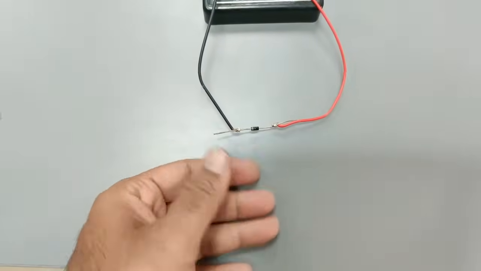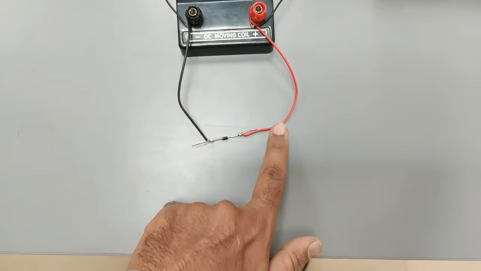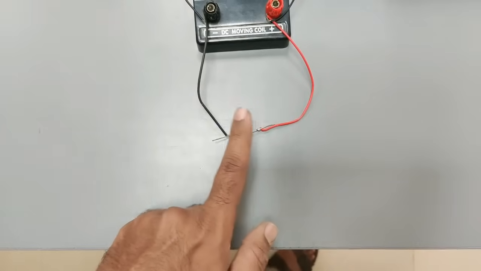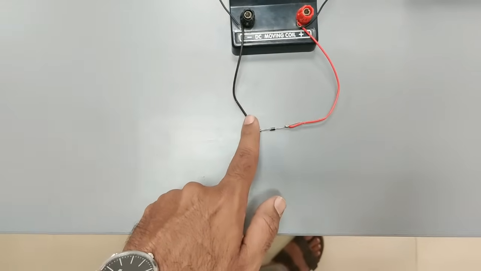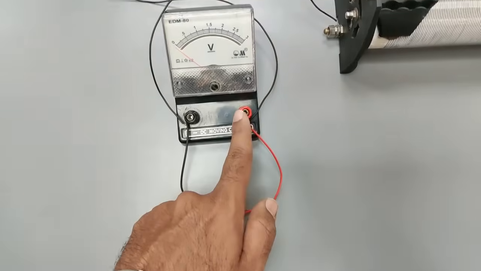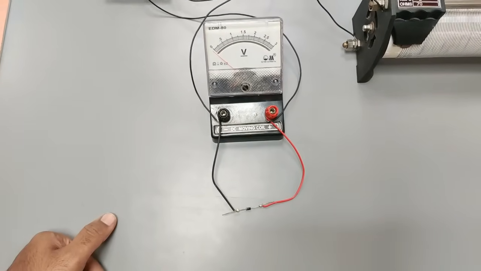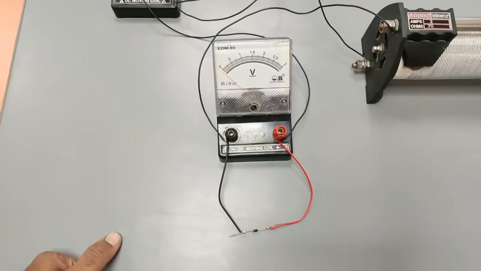So the P side of the diode, you can understand here, I have used red color wiring. This is the positive of the diode, the P side of the diode, and this is the N side of the diode, the black color wire. So the P side of the diode is connected to the positive terminal of the voltmeter, and the N side of the diode is connected to the negative terminal of the voltmeter. Correct? So the two terminals of the voltmeter we have connected.